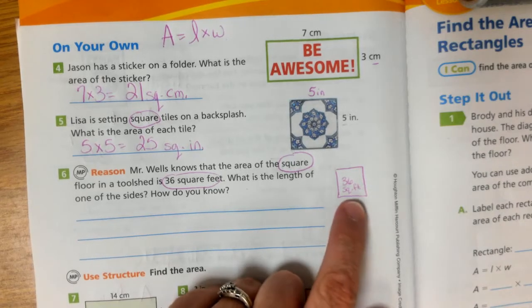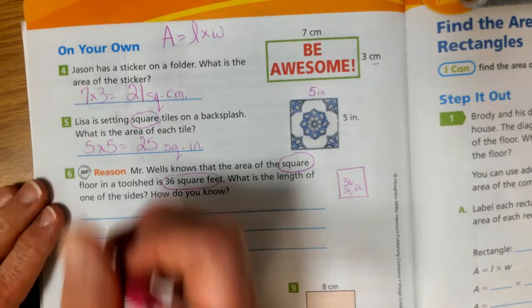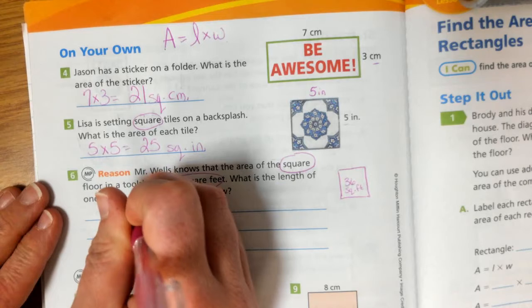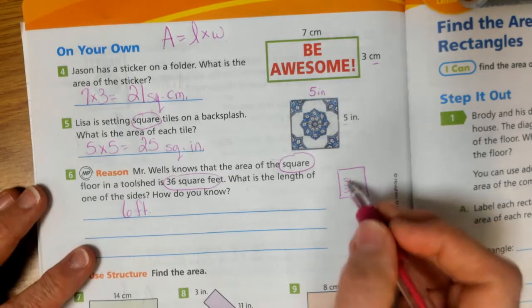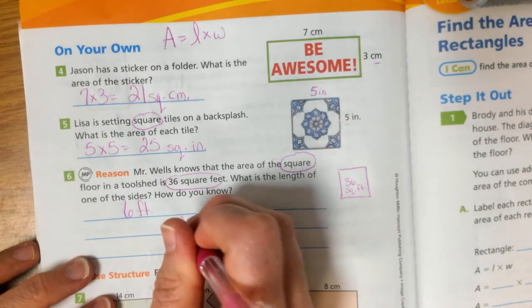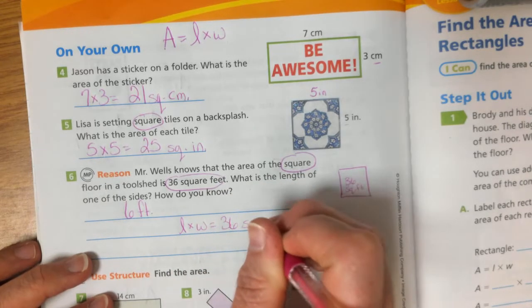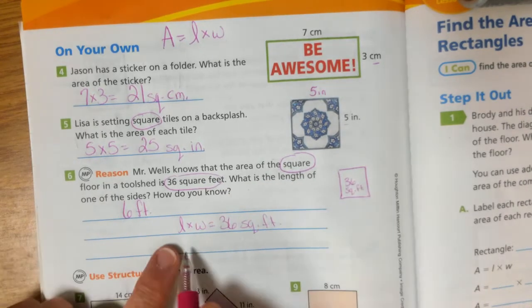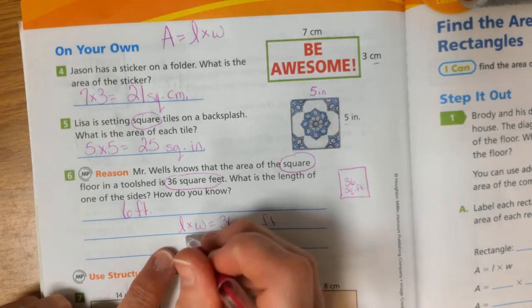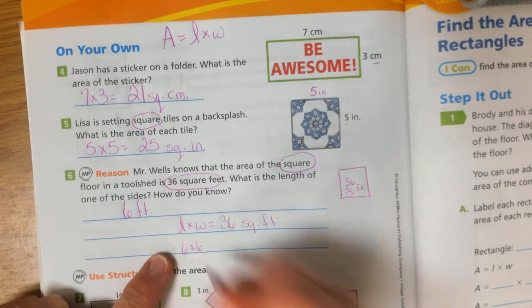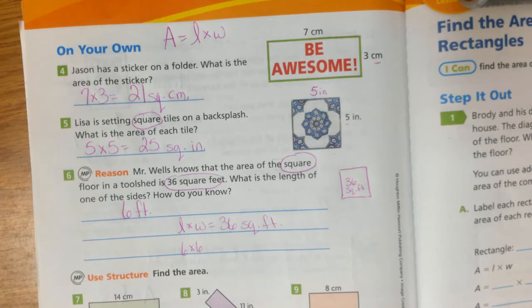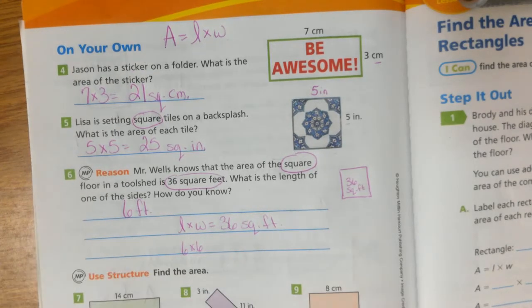What times what equals 36? Well, that would be 6 feet. Would be one side, because length times width would equal 36 square feet. And I know it's a square, so I know that it would be 6 times 6. So the answer, the length of one of the sides is 6 feet.